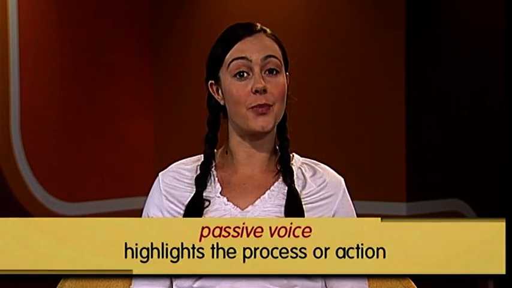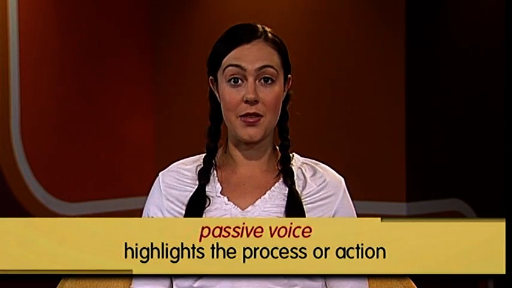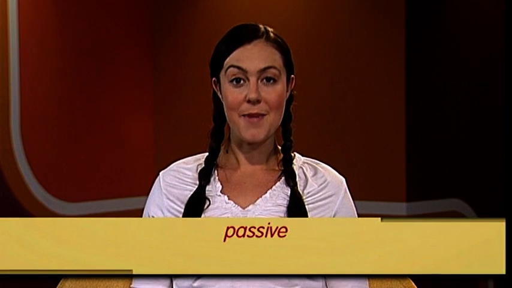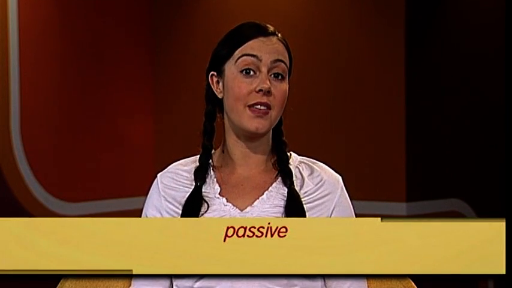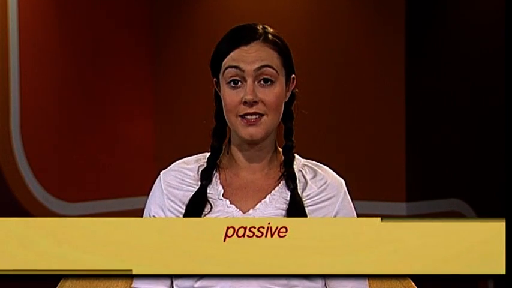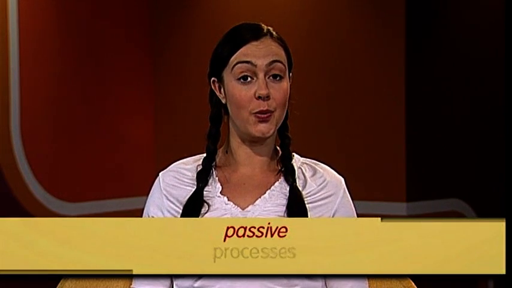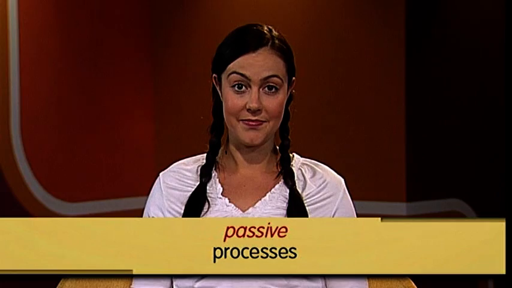This highlights the process or action rather than the person or thing doing the action. The passive is used when the important thing is not who did the action, but the action itself. This is true when you are describing processes. The process is the same no matter who is doing it. So we choose the passive voice.